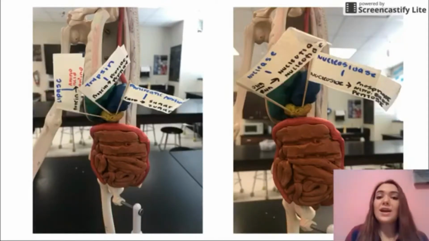For fat digestion, fat is broken down by an enzyme called pancreatic lipase. And after the fats are broken down, the liver secretes bile salts, which form a kind of protective circle around these fats, which are then transported to cells.